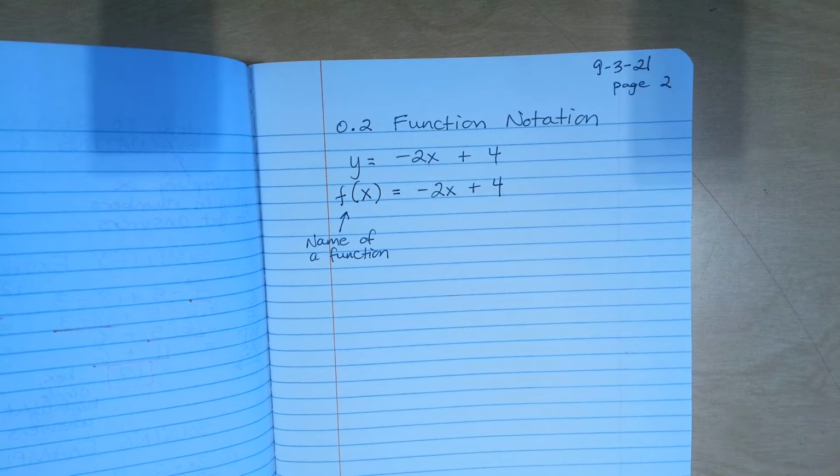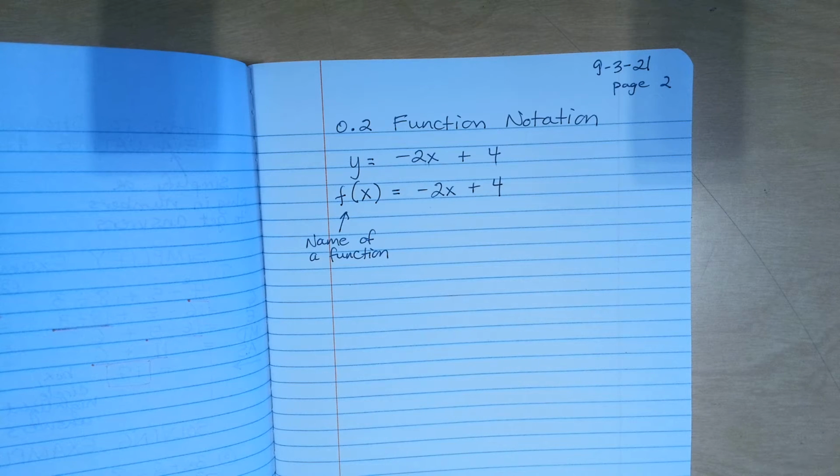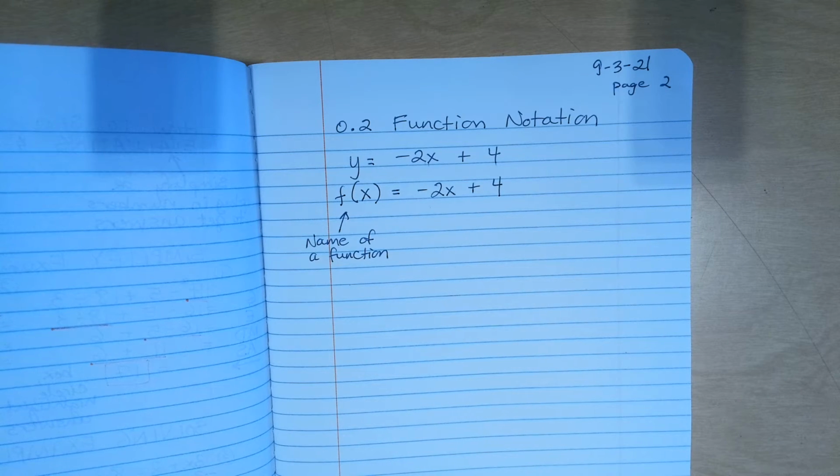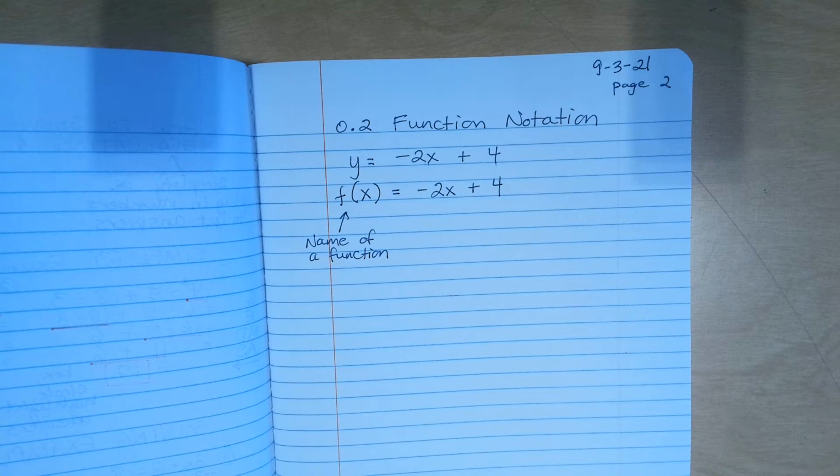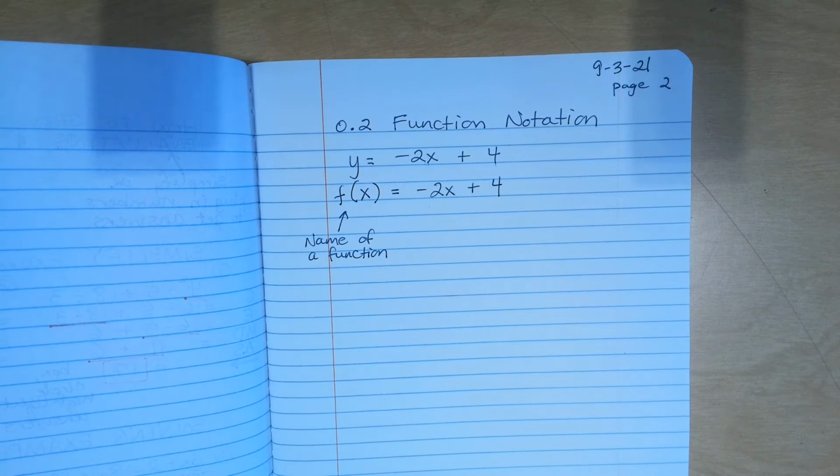But let's say we want to talk about height. Then we might call it h of x. Let's say we're talking about acceleration. We might call it a of x. Let's say our variable's not x, but it's t as in time. Then we could call it a of t because acceleration is a function of time. So depending on what variables you use, this is especially important in science, this is just the name of it.